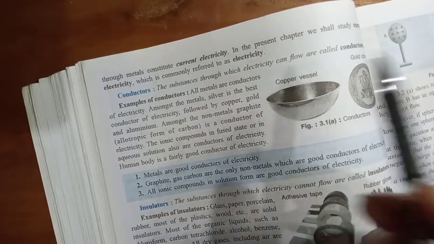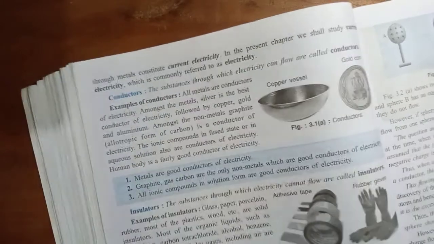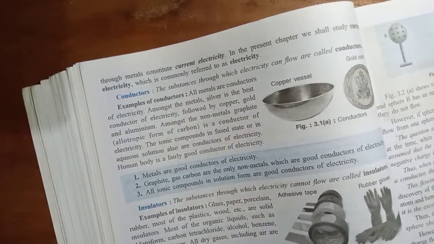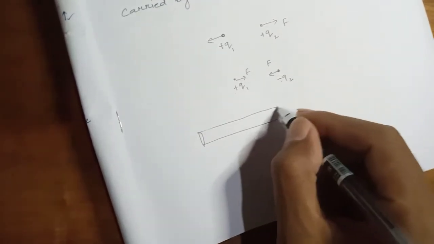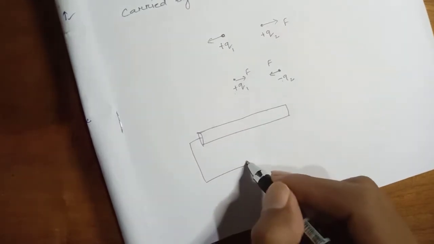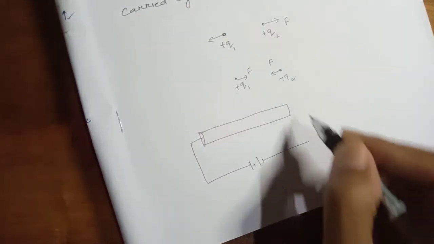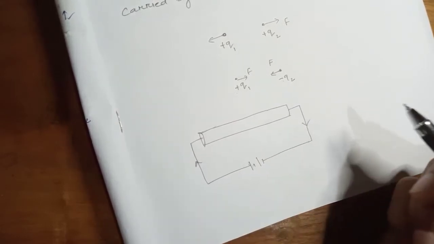The next term we will define is the conductor. There are some substances through which electricity can flow, and they are called conductors. Suppose this is one conductor. When you apply some potential between the terminals, then current starts flowing through the conductor.